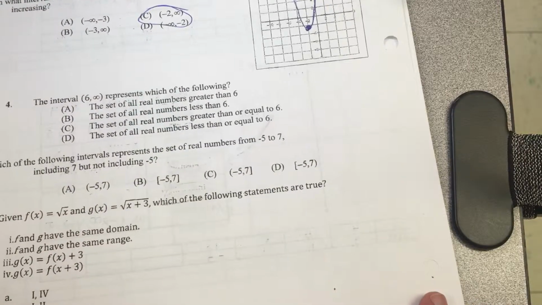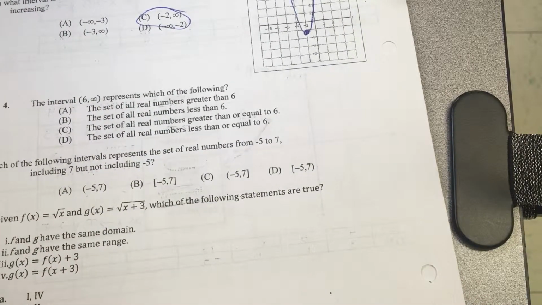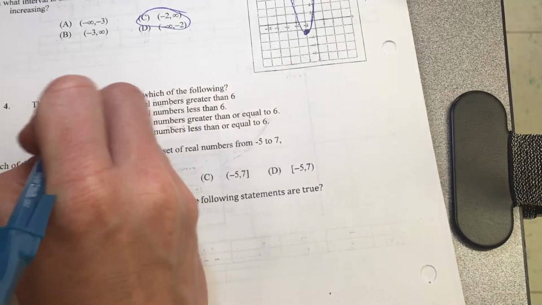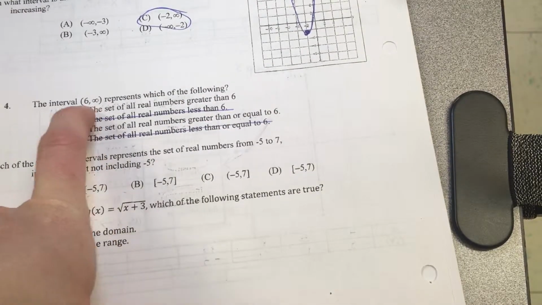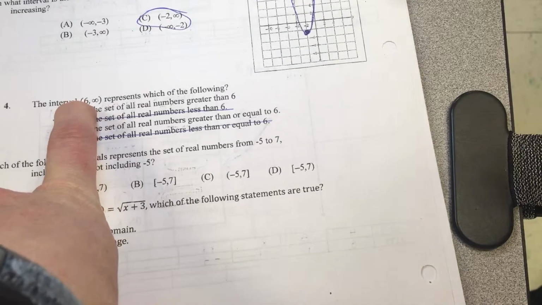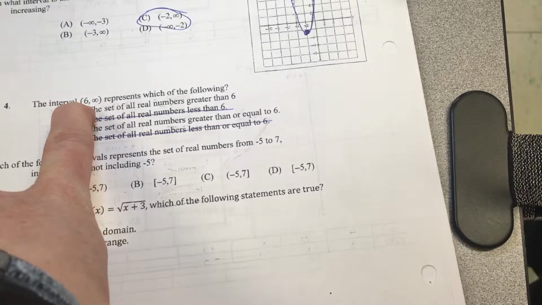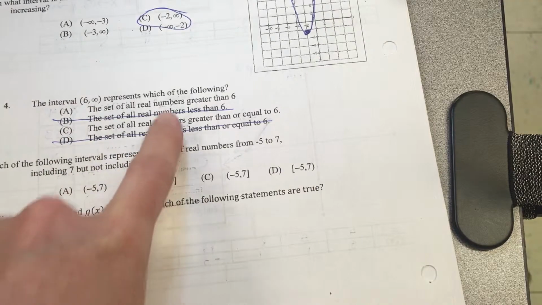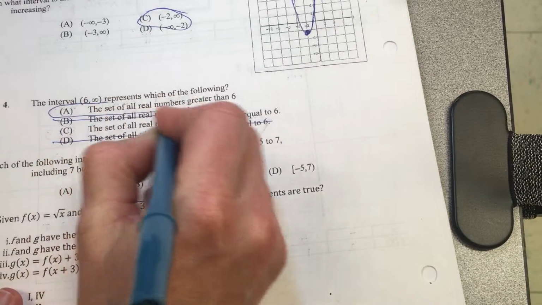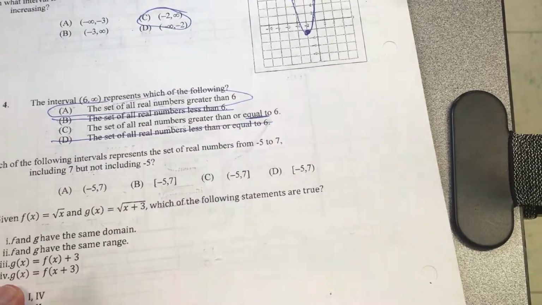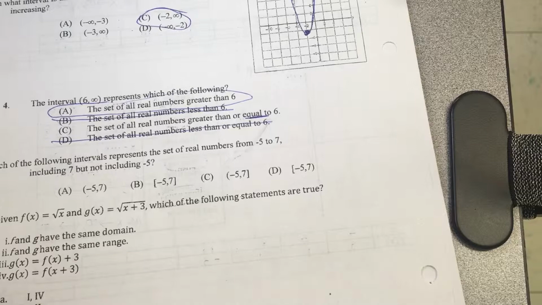Number 4, the interval 6 to infinity represents which of the following? Is it the set of all numbers greater than 6 or less than 6? Greater than, because it's going to infinity. So you can mark out B and D. Okay. We haven't talked about this a lot. It's not really a big deal, I just threw this on here. Is there a parentheses or a bracket with 6? A parentheses. So do you know if it's A or C? It's A. Very good. If it's just a parentheses, it doesn't mean equal to. Okay? All right, number 5.